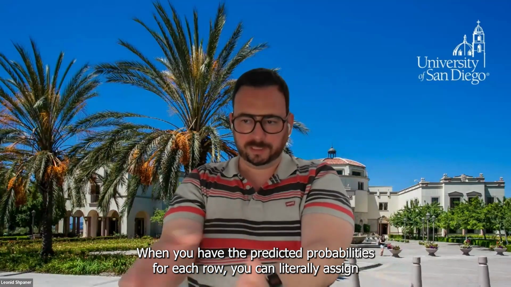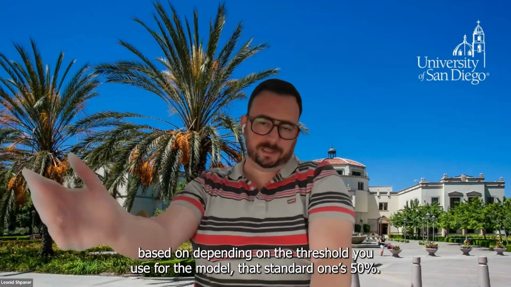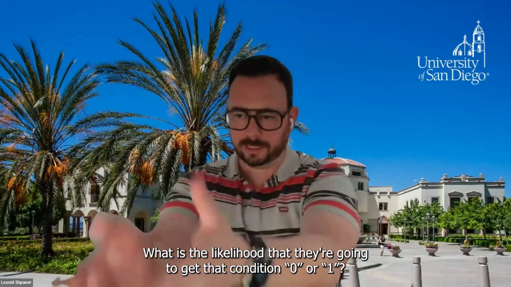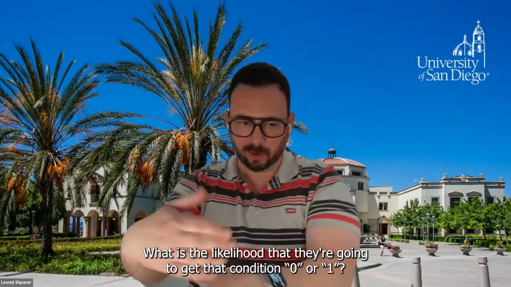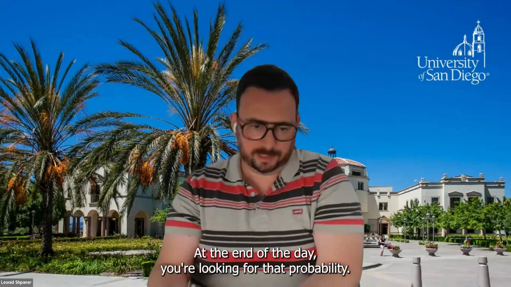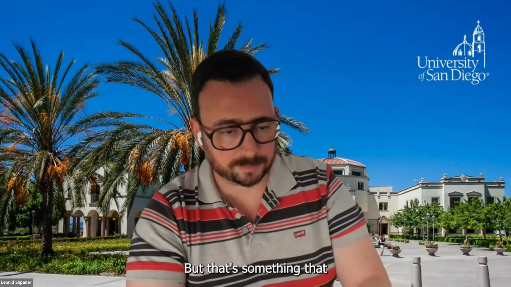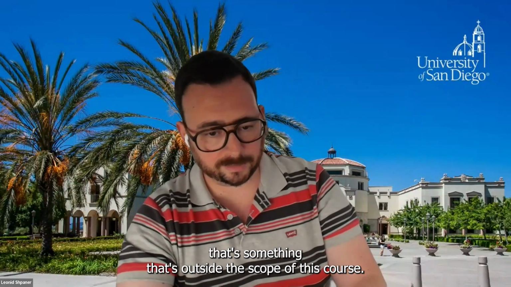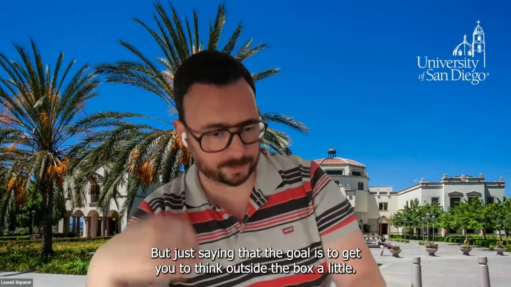When you have the predicted probabilities for each row, you can assign based on the threshold you use for the model; the standard one is 50%. What is the likelihood that they're going to get that condition, 0 or 1? That's the output of the classifier at the end of the day. That's the statistical side of it, which is outside the scope of this course. But the goal is to get you to think outside the box a little.